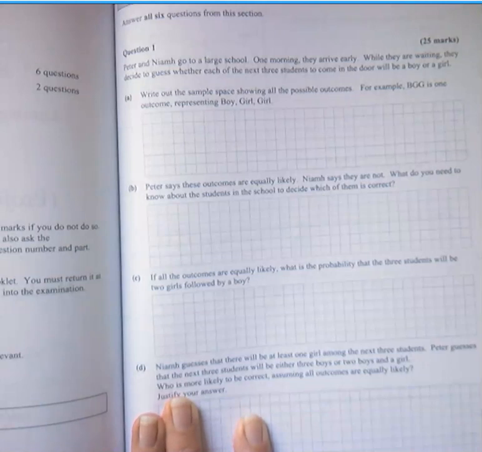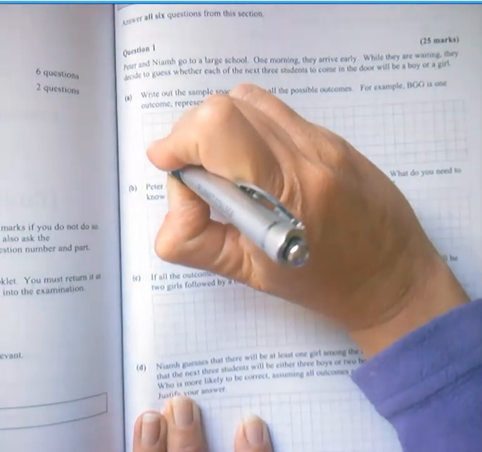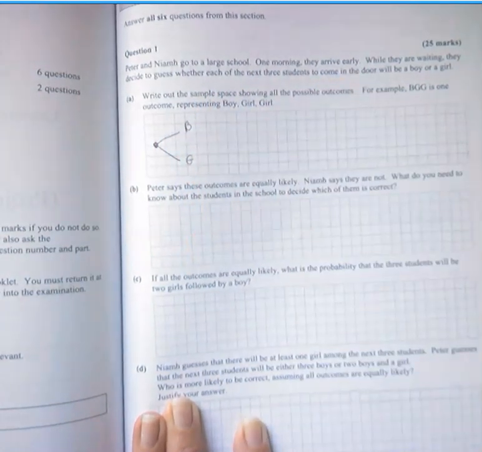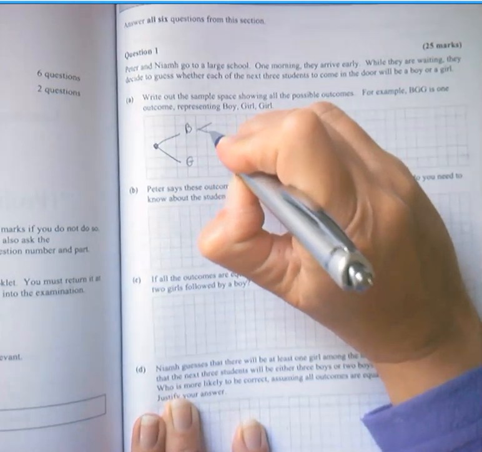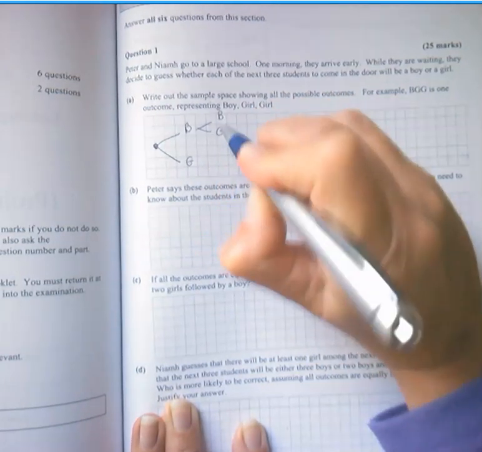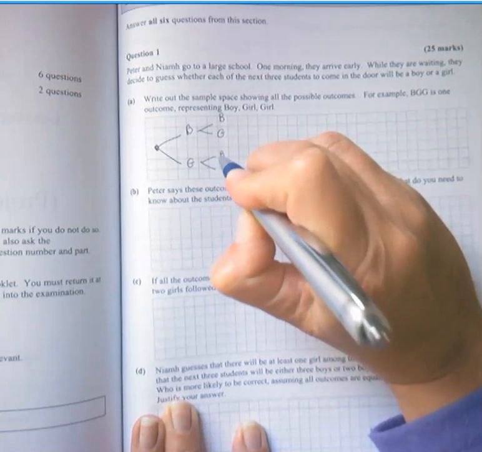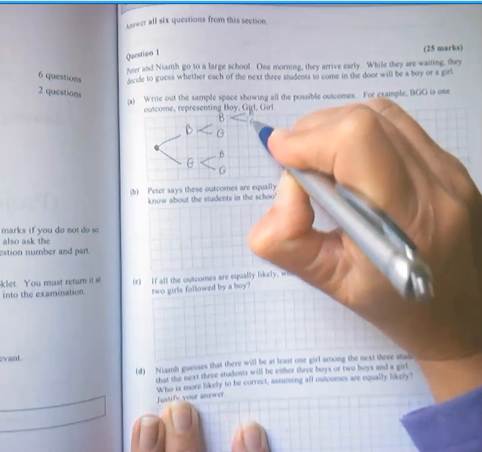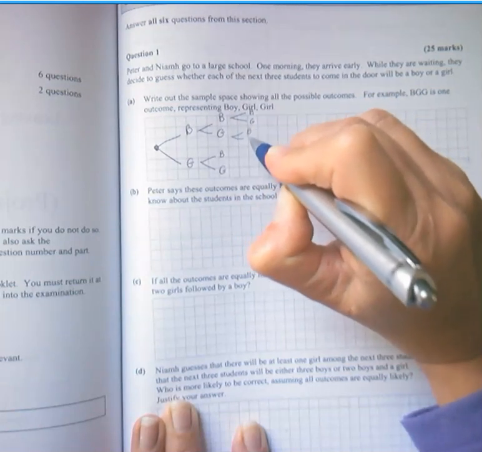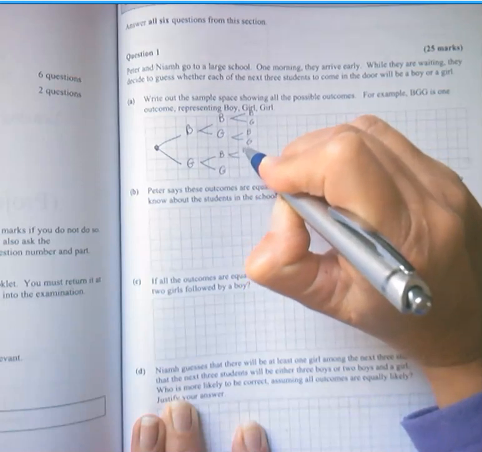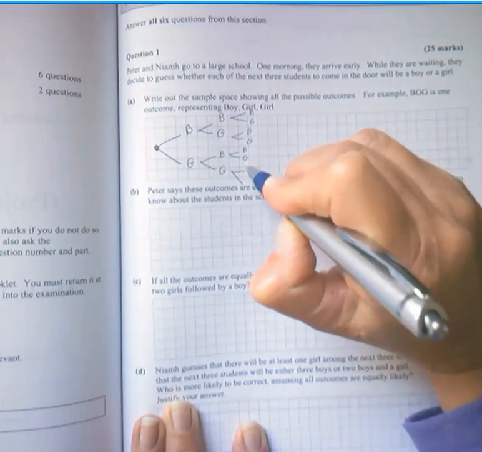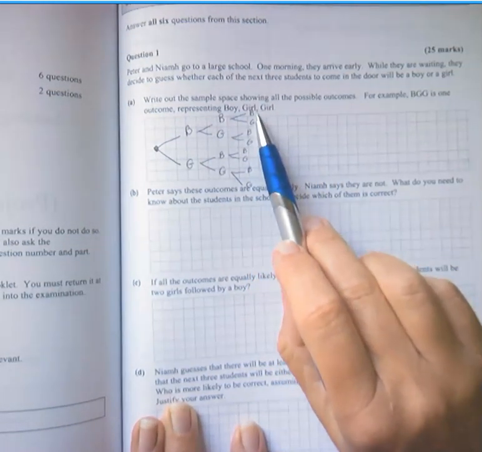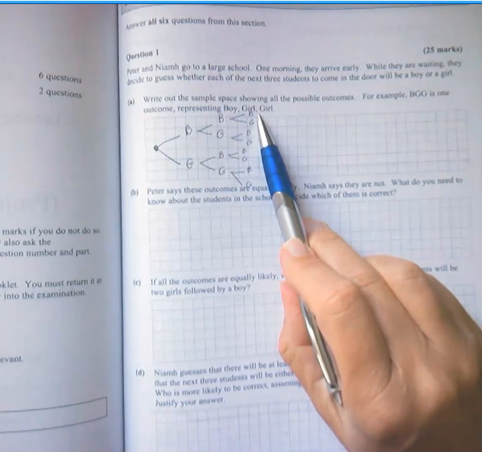So in terms of doing this, the tree diagram is the easiest. You imagine them at the door. The first person to come along could be a boy or a girl. The second person to come along could be a boy or a girl. And the third is a boy or a girl. So you just write out your tree diagram with the 3 choice options. And then for your sample space, you just write down how you got to the end of the tree, so how you got to the leaf.